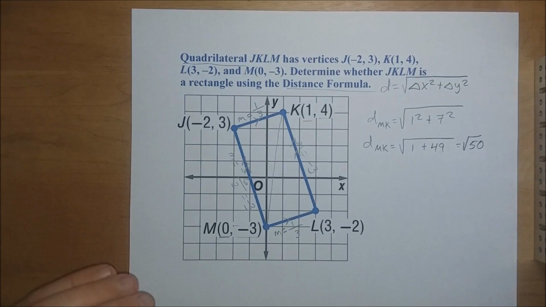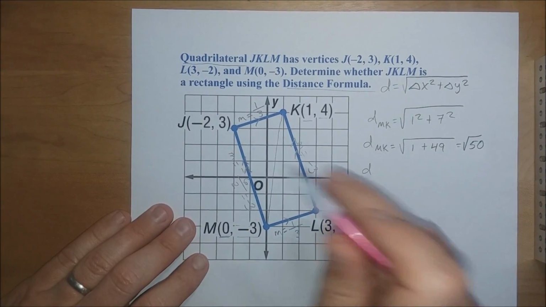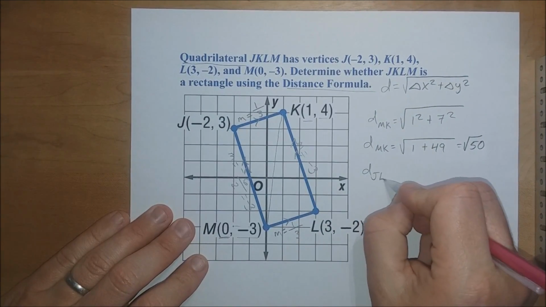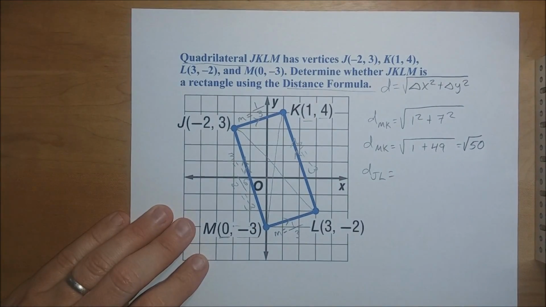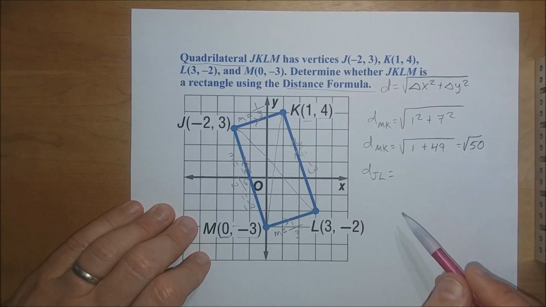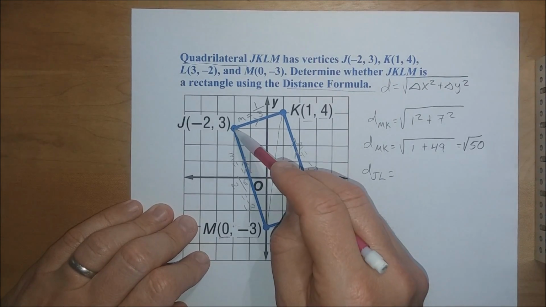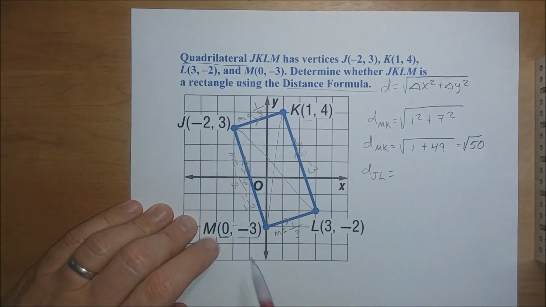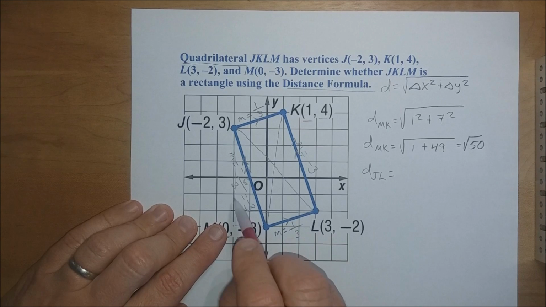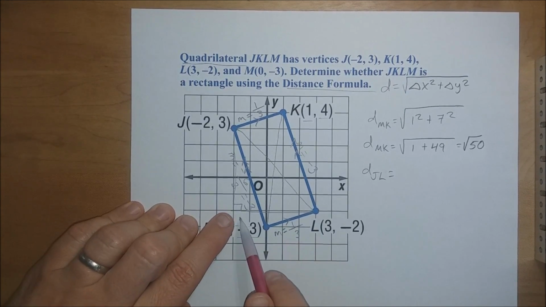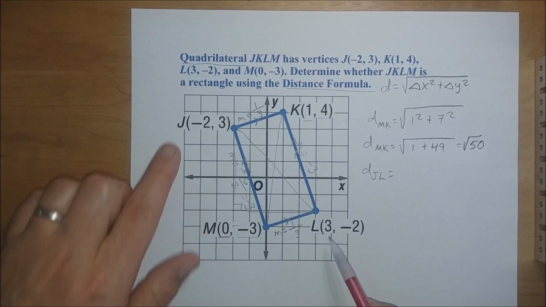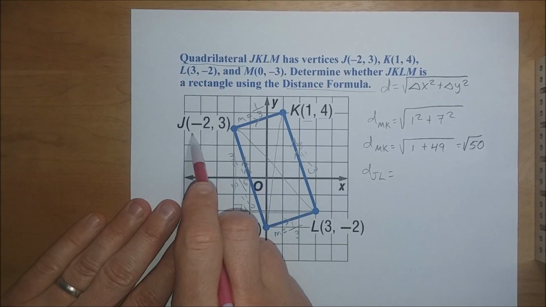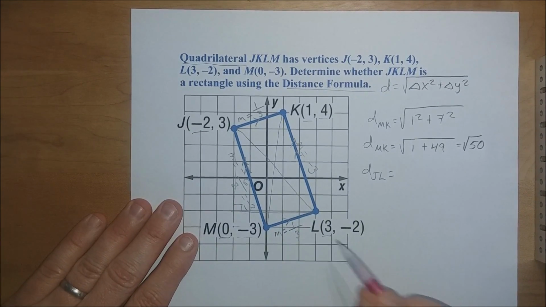Good. So could we also find the distance from J to L? Let's take a look at that. Going from here to here, you can draw in this little triangle if you want. It helps. I like to do that. My delta x, I go over 1, 2, 3, 4, 5 units. And you can see the coordinates support that, going from -2 to +3.